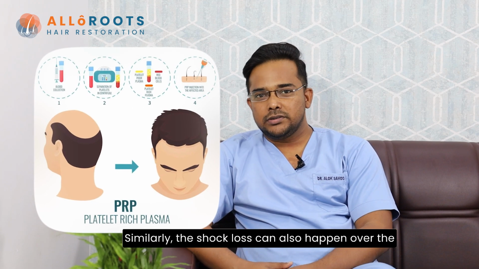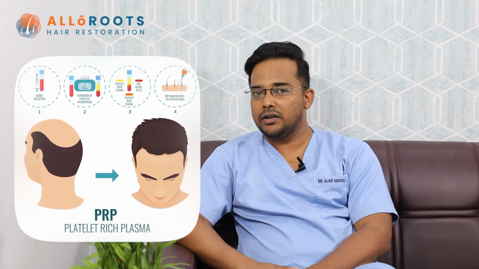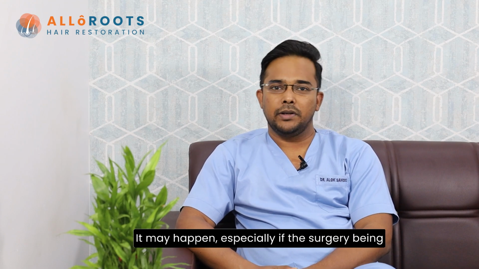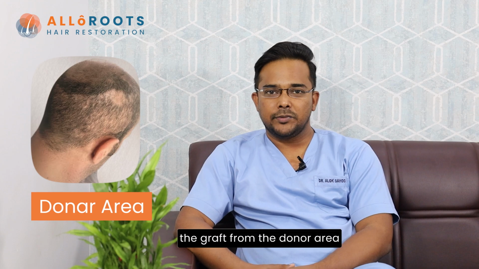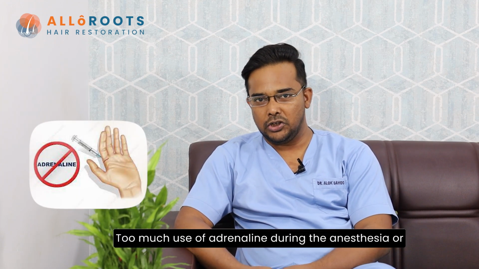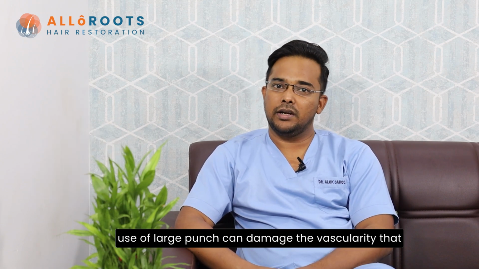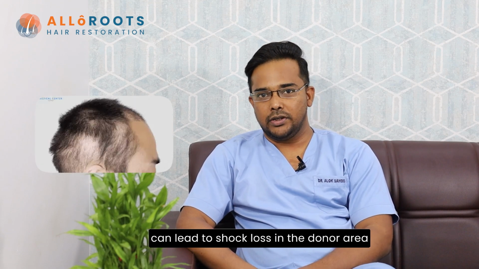Similarly, shock loss can also happen over the donor area, but it is not that common. It may happen especially if the surgery is done not by an expert. Over extraction of grafts from the donor area, too much use of adrenaline during the anesthesia, or use of a large sponge can damage the vascularity. That can lead to shock loss in the donor area.